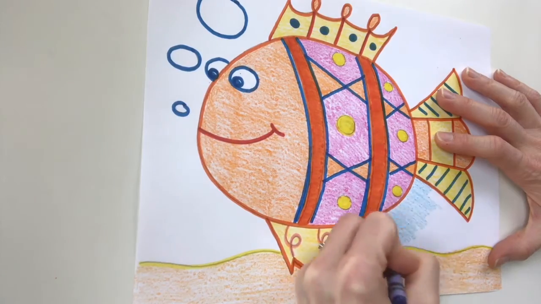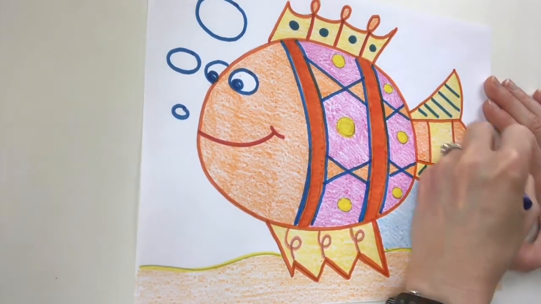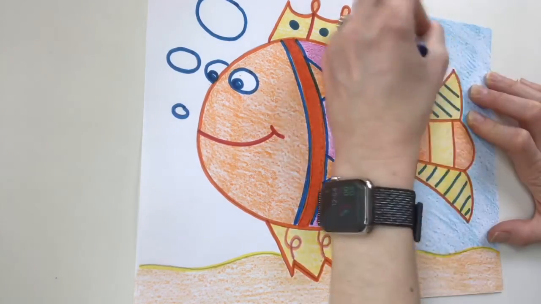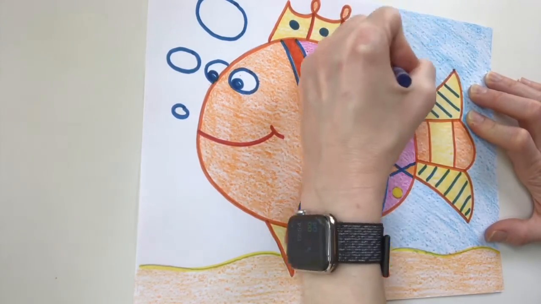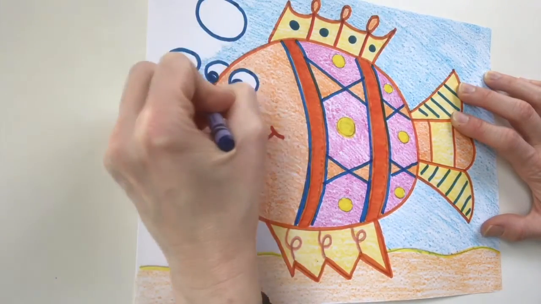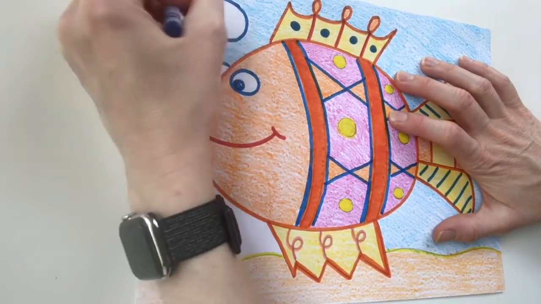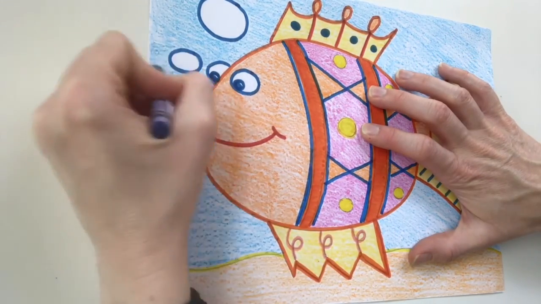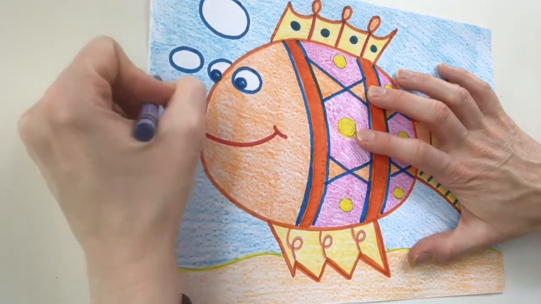Time for the water. The water takes a lot of time, but if I stick with it and I go slow, I can really make it look nice. I'm trying to fill in all my white spaces. I'm not scribbling and going all around and leaving empty areas. I'm trying to line up my strokes and color the whole space. All right, your turn.